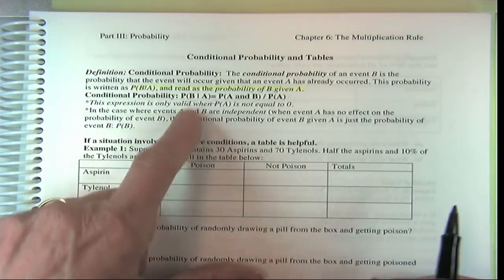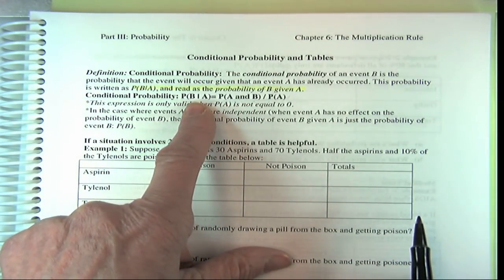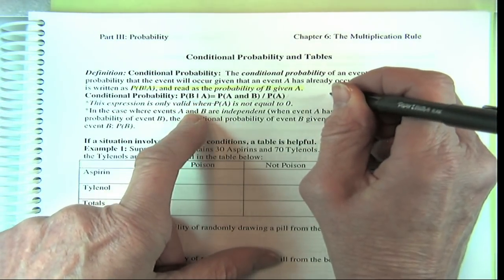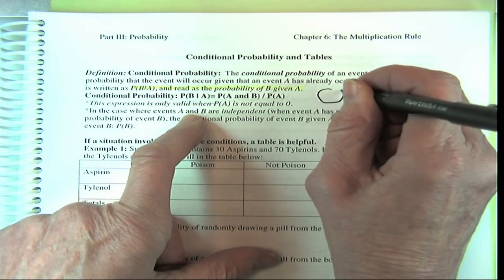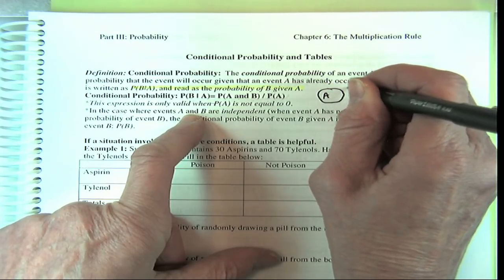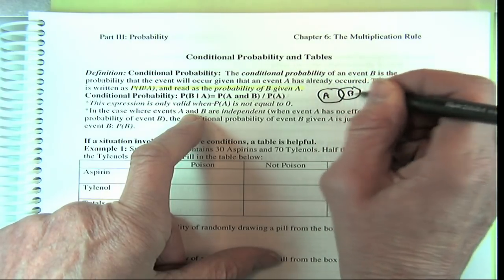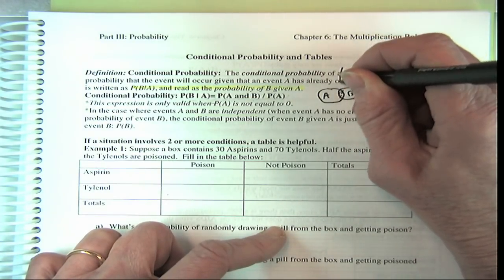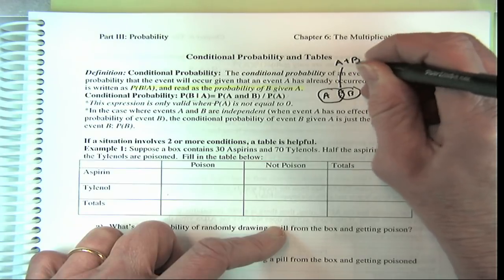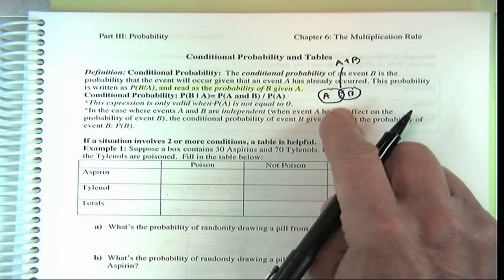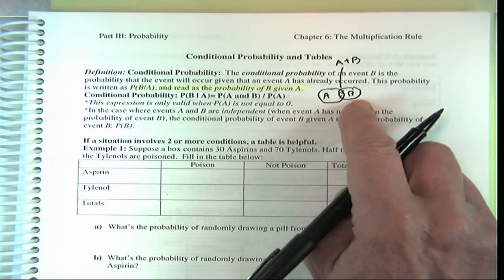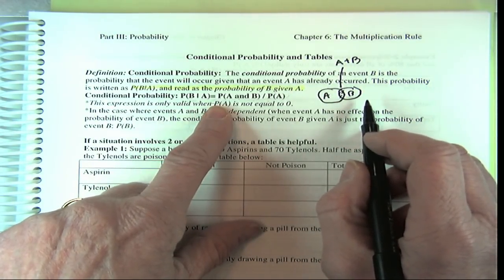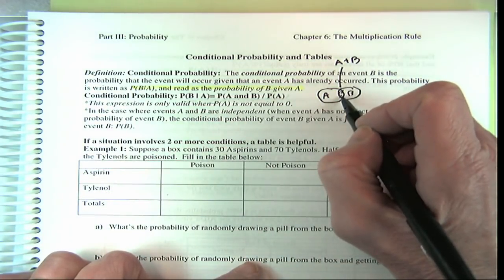Okay, what does it mean? So, the probability of B given A. Maybe a picture would help. Just draw this picture. Okay, so you have two events, A, and we'll do a B. And this right here, their overlap right here, is A and B. Their intersection is A and B. So when we say the probability of B given A is the same thing as saying this little bit.